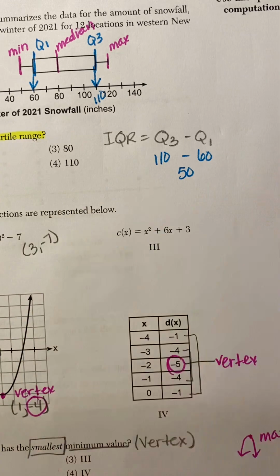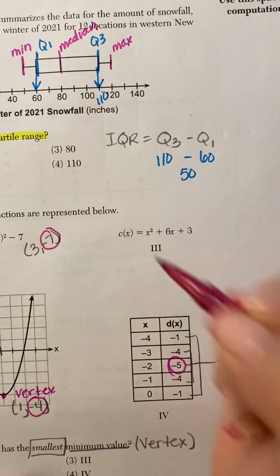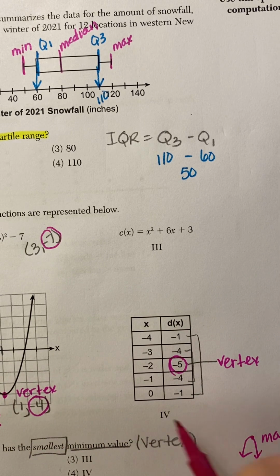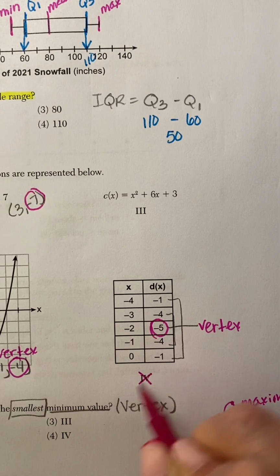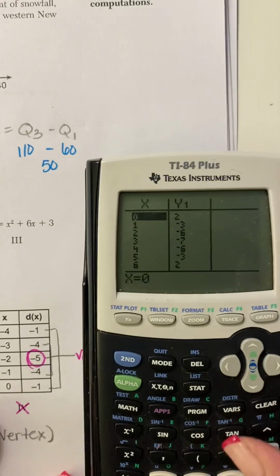Okay, which means this is my lowest point, and -7 is lower than -5. So that means that 4 is no longer my answer. Okay, choice 1 scooted ahead. Right?